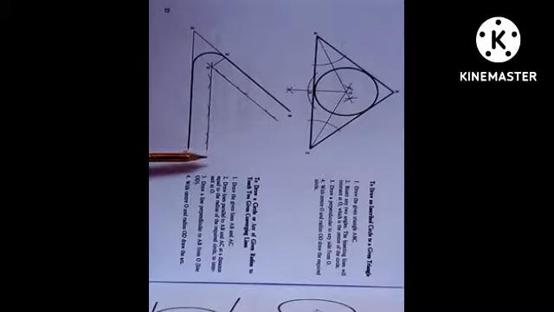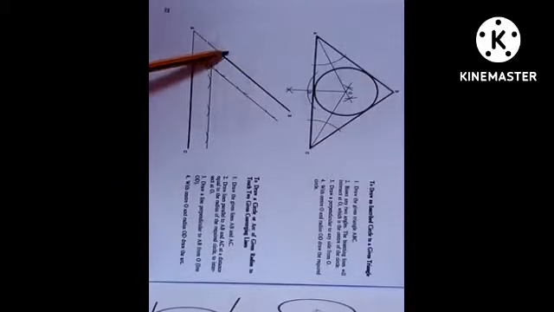So first of all you draw the parallel lines. These are the parallel lines, this is the method. Where these parallel lines meet, you call it O, and then draw a line perpendicular to AB from O. The length of that perpendicular will be the radius of the circle. So you just draw a circle with center O and radius OD. That's how to do that.